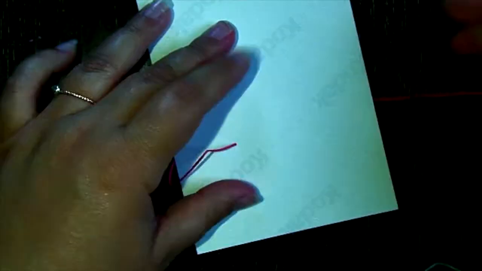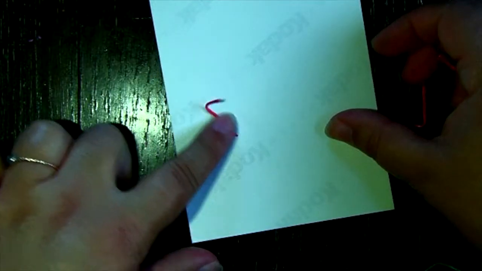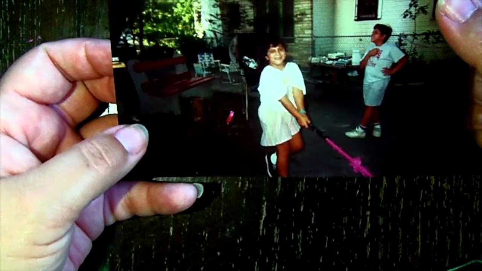Now, you need a needle and some embroidery floss. And once you put the needle in the floss, you'll start from the back of your photograph and you'll poke through, and then you're going to add a stitch by going from the front to the back of the photograph. And as you can see right now, I have 1 pink stitch.